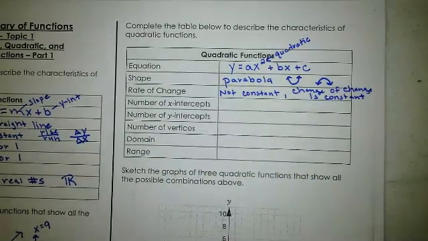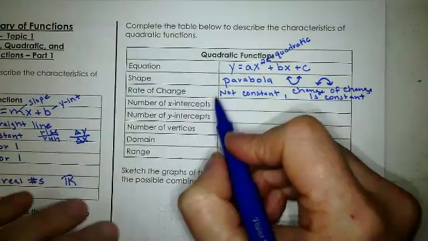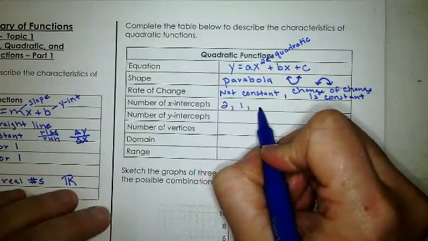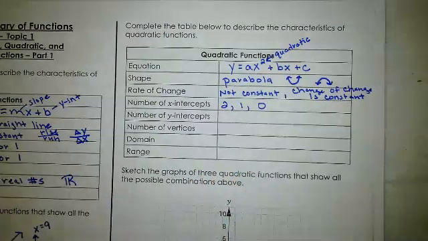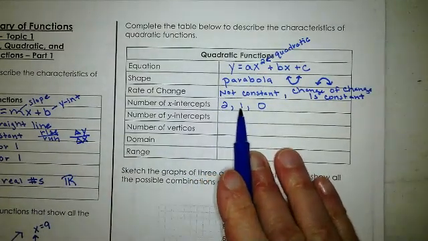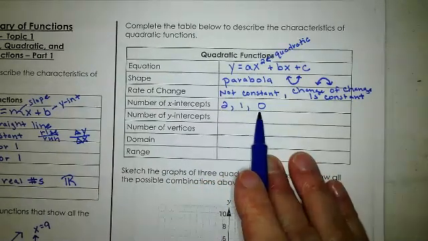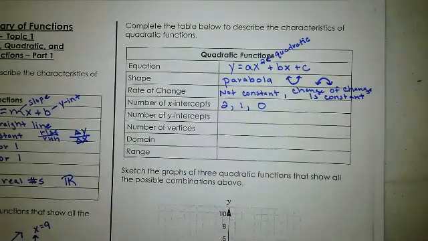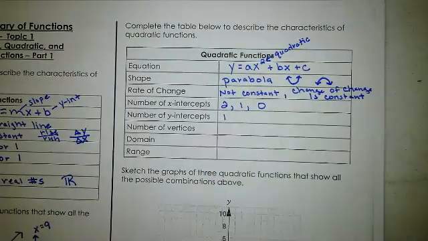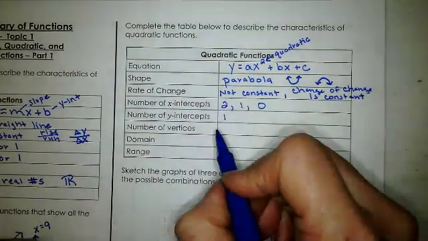For x-intercepts, a quadratic equation can have two x-intercepts, it can have one x-intercept, or it can have 0 x-intercepts. So it can cross the x-axis twice, it can cross the x-axis once, or it can never touch the x-axis. For number of y-intercepts, quadratics have one y-intercept. Number of vertices would be 1.